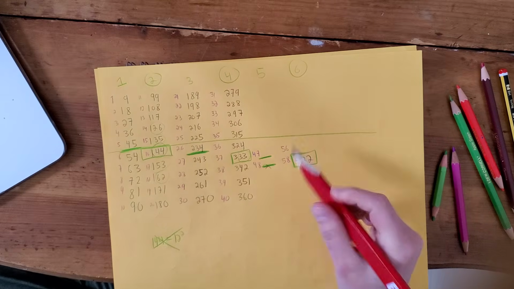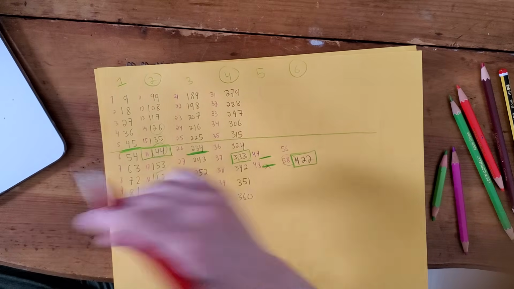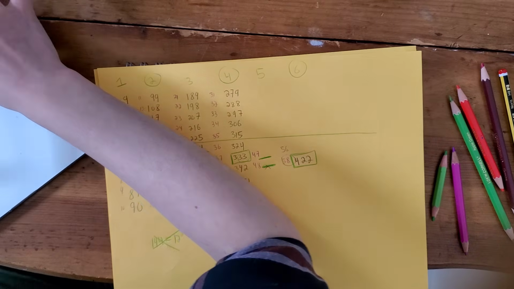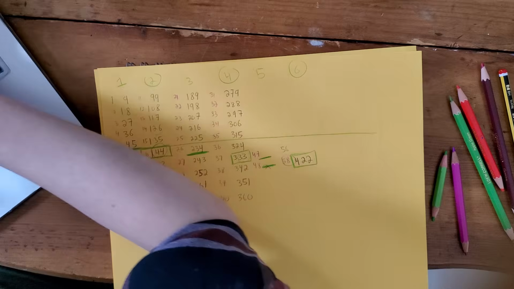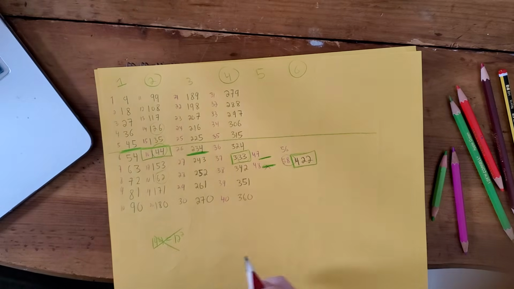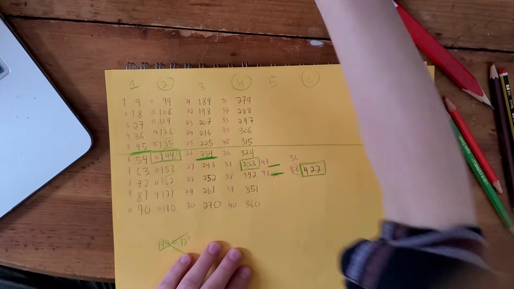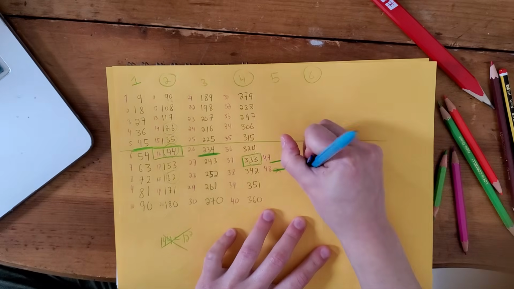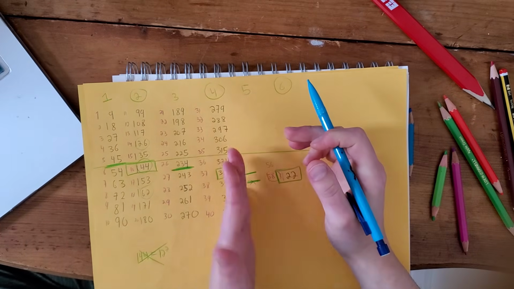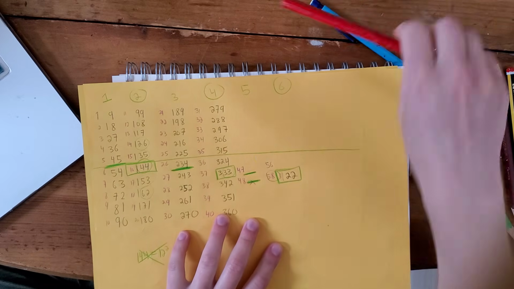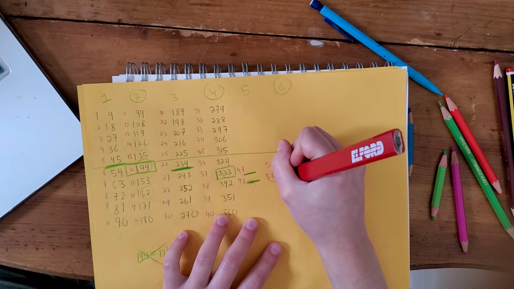So let's see if 9 times 58 is 422. 9 times 58. Oh, it's 522. Oh, because I skipped. Okay, I see. Because I skipped a column each time, we're actually adding 2 to that third digit.